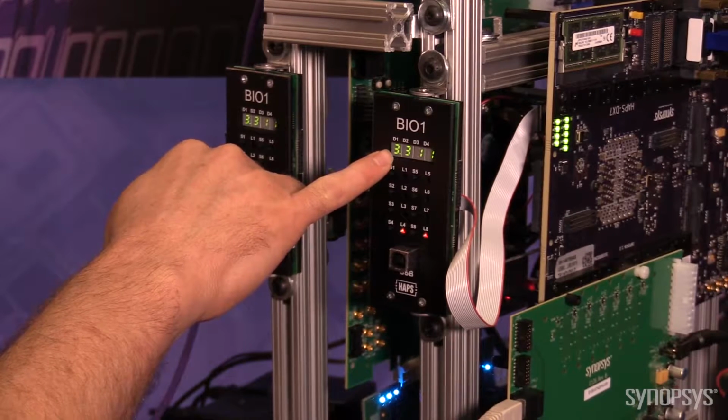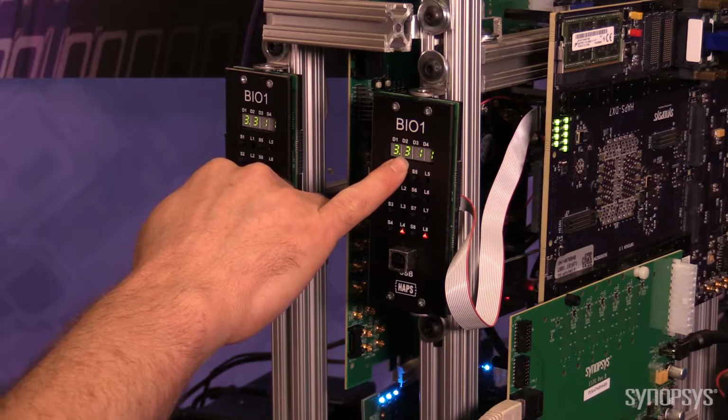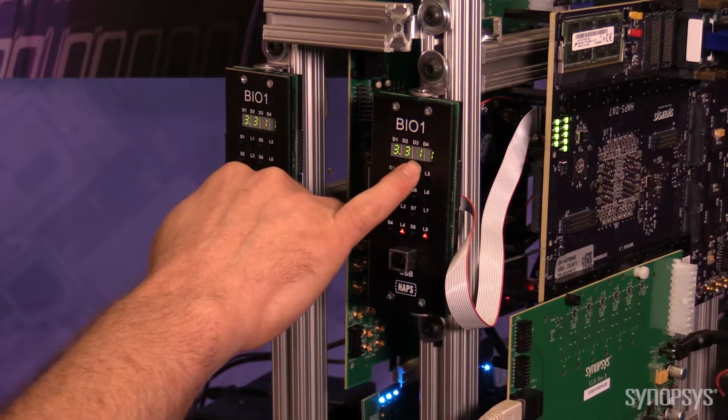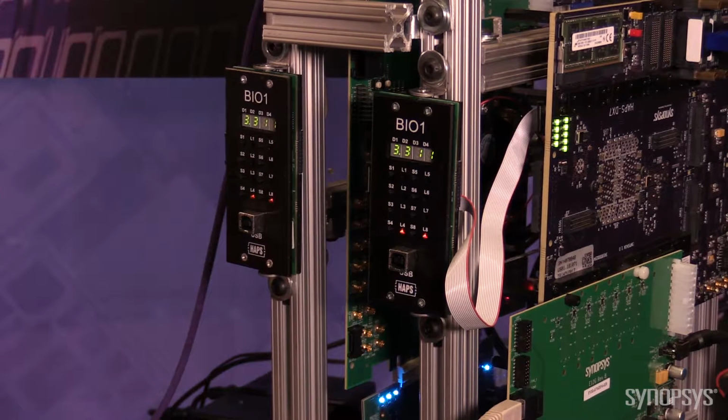So this first digit is what the prototype is capable of. The second digit is the current gen rate that it's transferring data at. And the last two digits are the encoded LTSSM state machine.